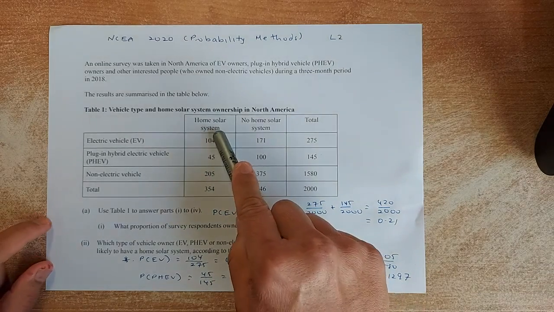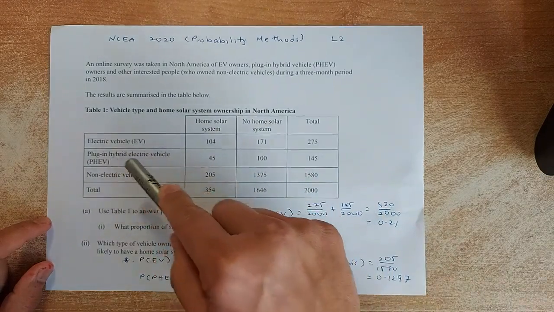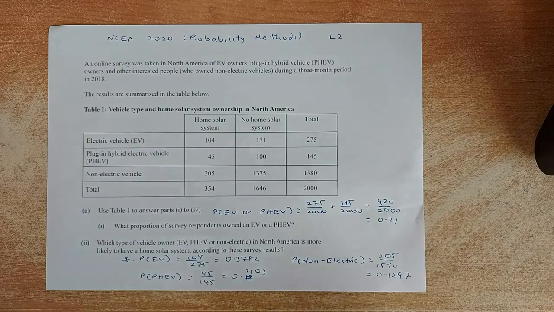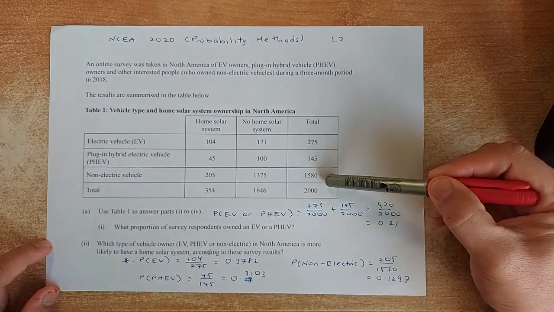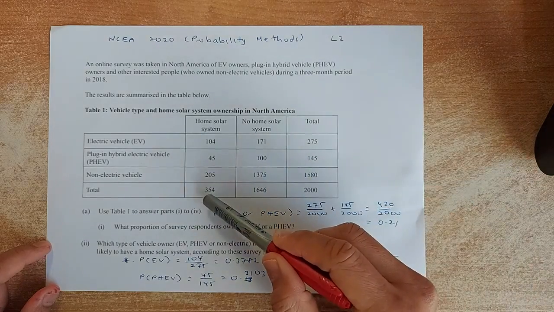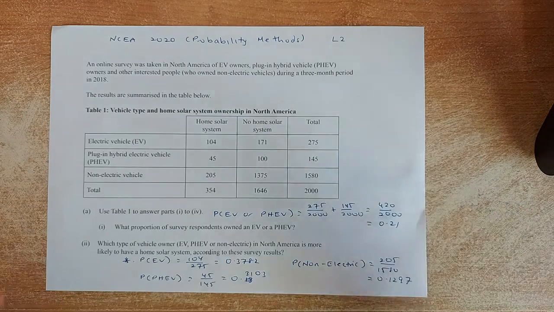Either you have a home solar system or no solar system, and divided into EV, PHEV, and non-electric vehicle. The table is all calculated. The row total is calculated, and the column total is calculated, and the total number of people surveyed is 2,000. So once we have done that, we are going to answer the question.